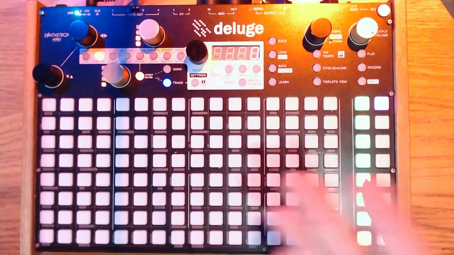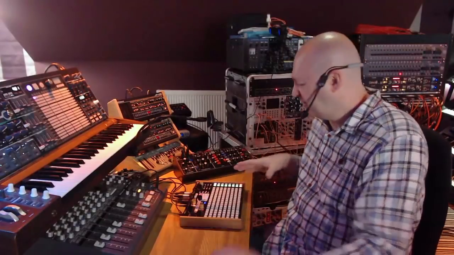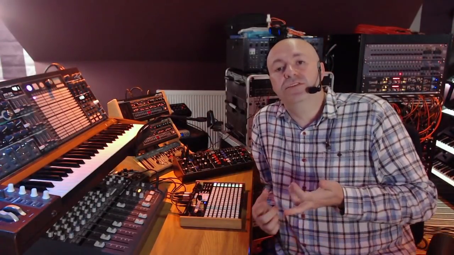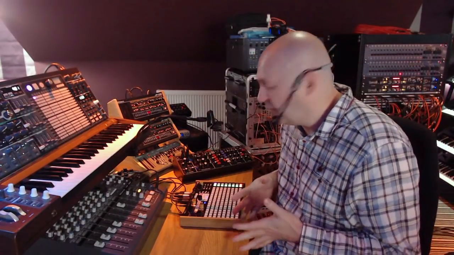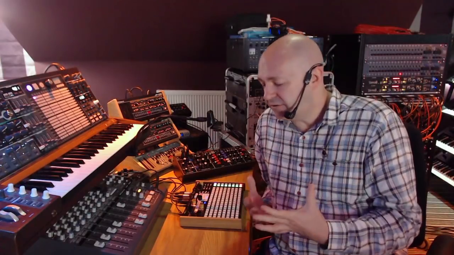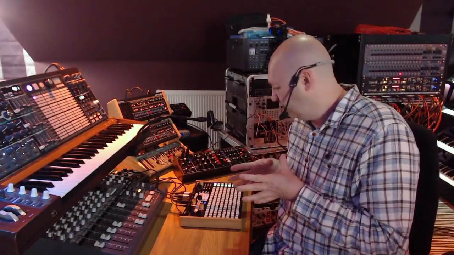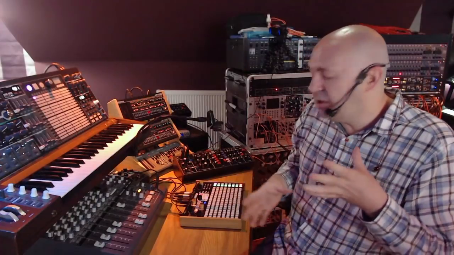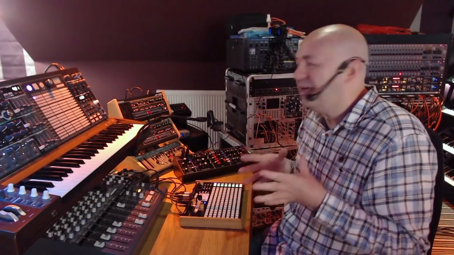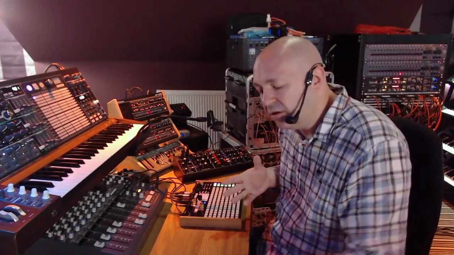So here is my Deluge back in position, and this thing is effectively a digital machine. It has digital oscillators, digital filters, it samples digitally. There's not that many transistors or solid state kind of electronics inside it that would drift. It's designed to be pretty rock solid. That doesn't mean to say that it doesn't sound warm. You can use the digital side of things to emulate warmth and introduce movement, but it still sounds a bit cleaner than the way the Behringer would sound.